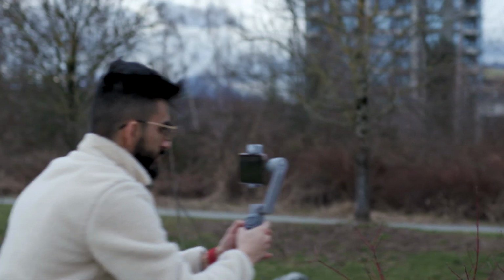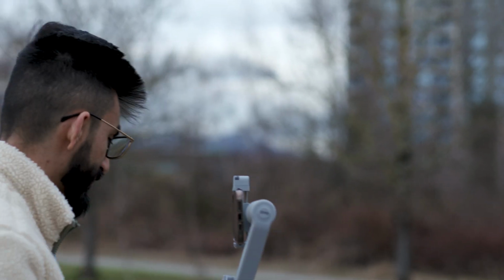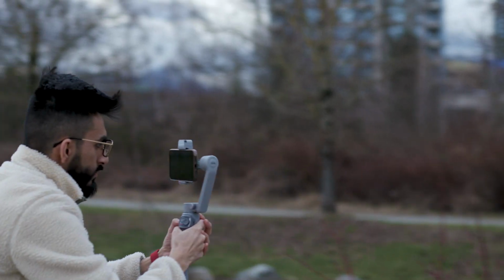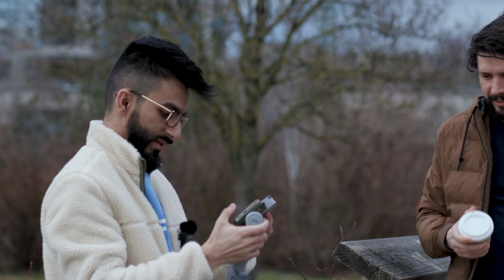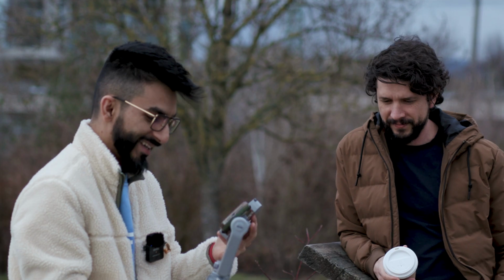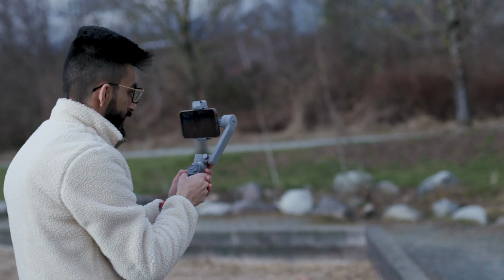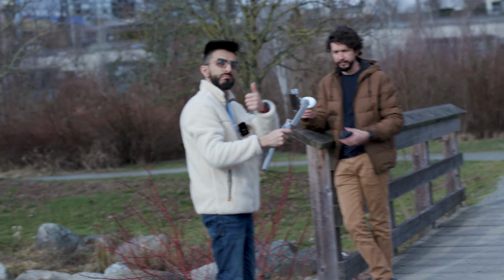Close. I didn't move that much. I need to move more. All right. Oh, no, stop. We want to keep our zoom at max. One more time. Let's go for another one. Good? That's good. All right, so this took a few tries, but we finally got the shot that we wanted. Let's go back and see how they came out.